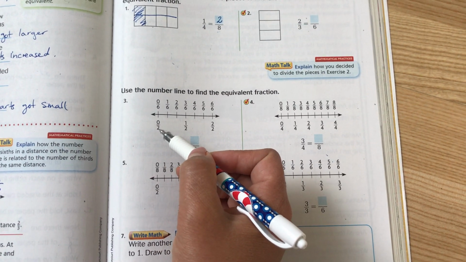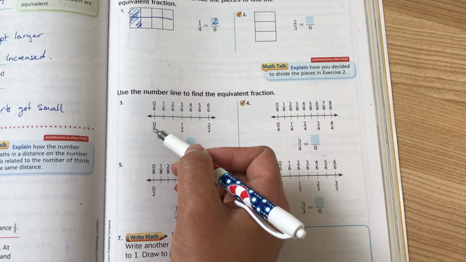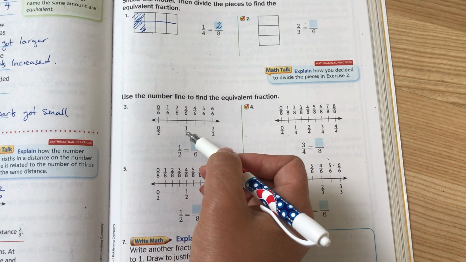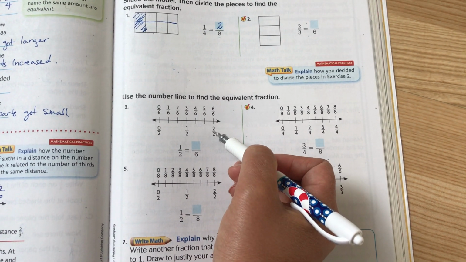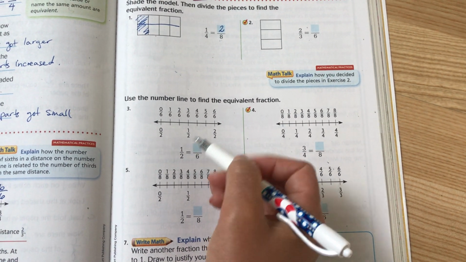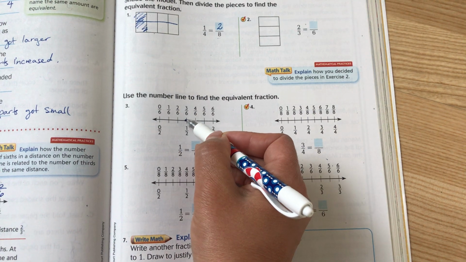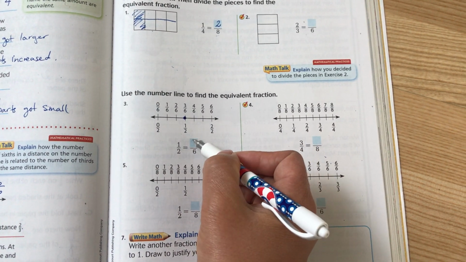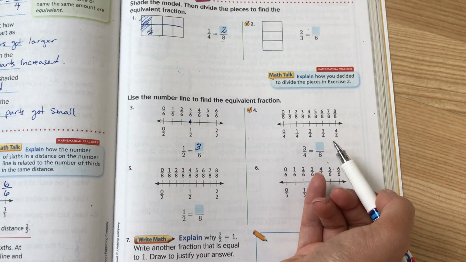On the bottom side, we're only dividing it into halves. I've got 0, I've got 1/2, and then I've got 2/2, which is 1 whole. So they want you to find the point where 1/2 is. 1/2 is right here. And that means it is equivalent to 3/6.